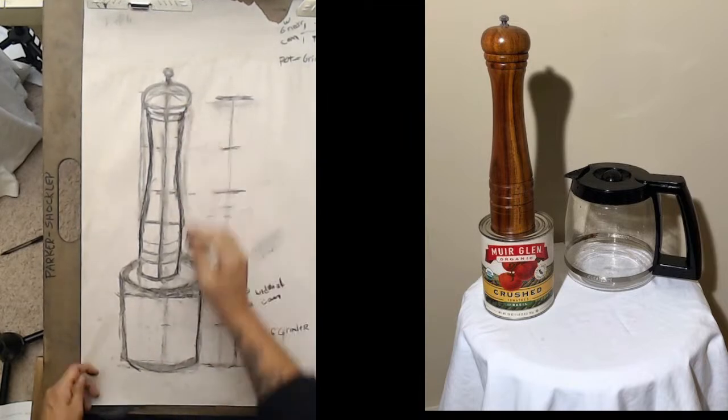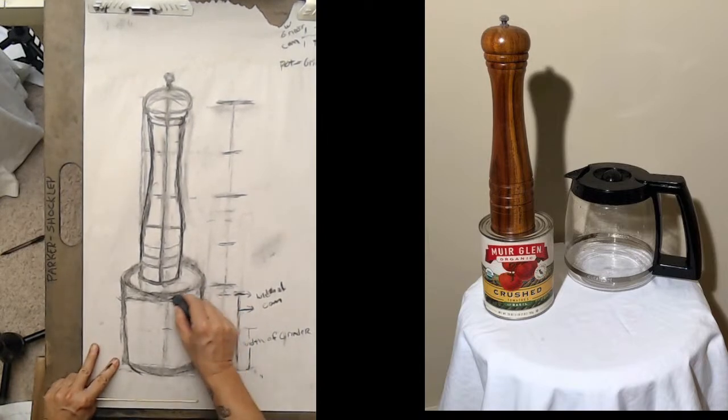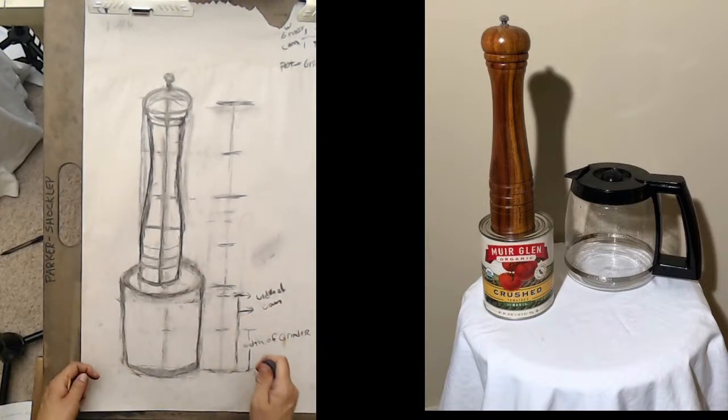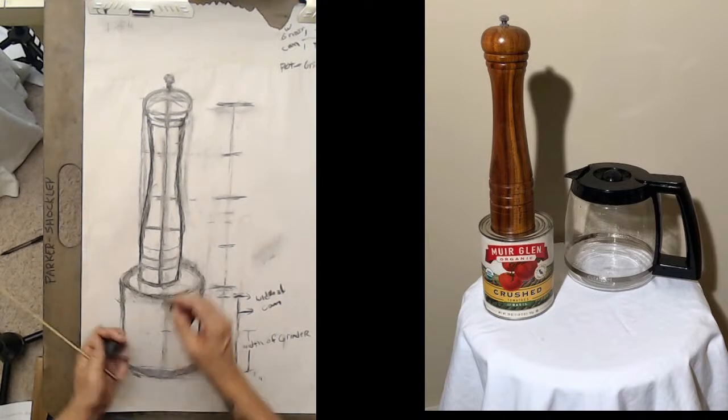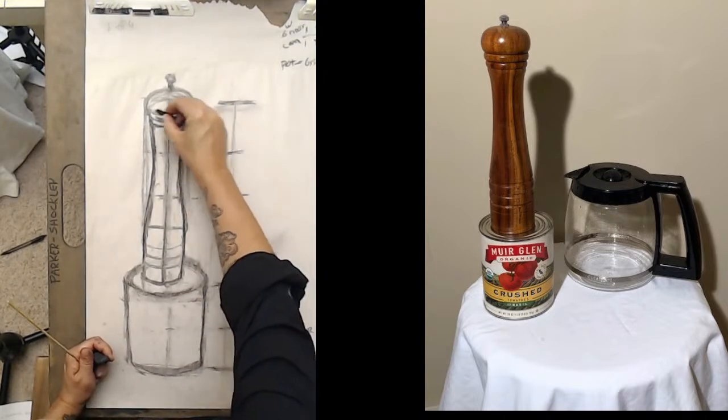Remember, we're going general to specific. So I'm not putting any detail here. What I'm really concerned about is proportions. I put these little lines. They're kind of detailed, but they're also structural.